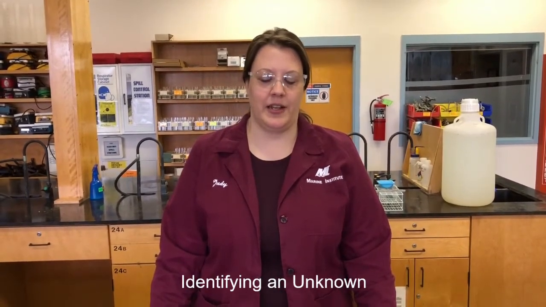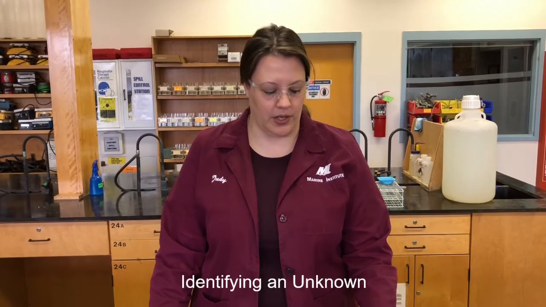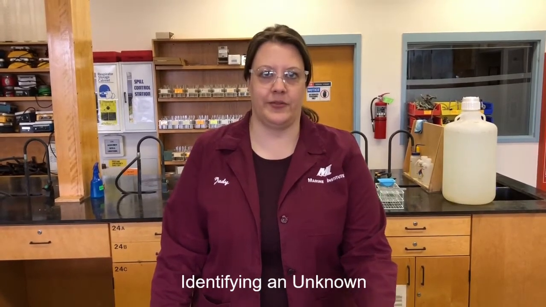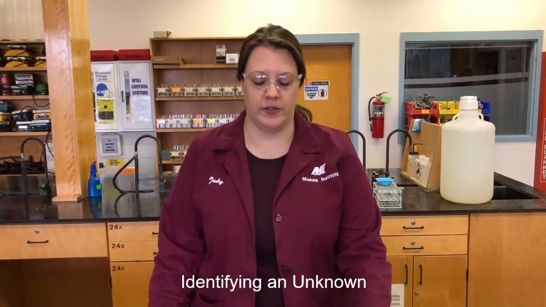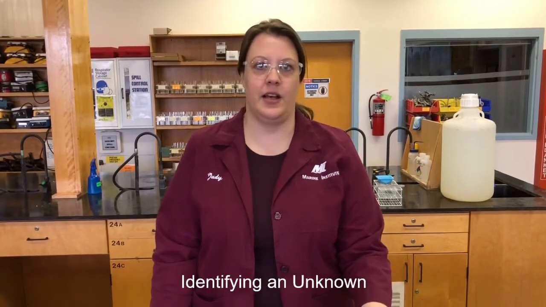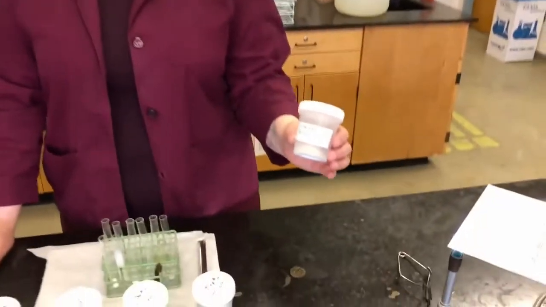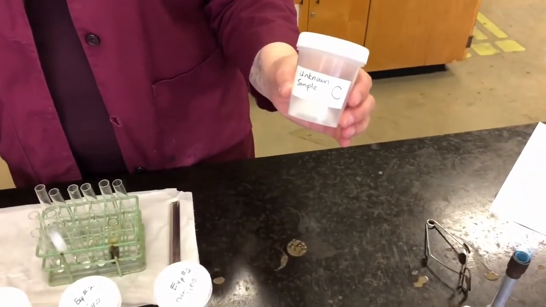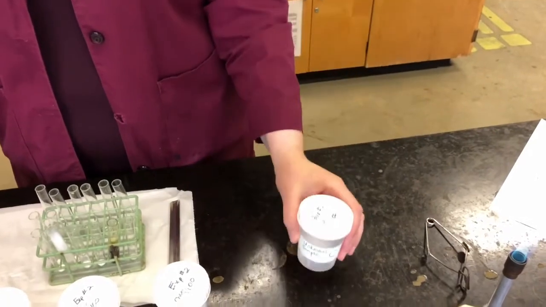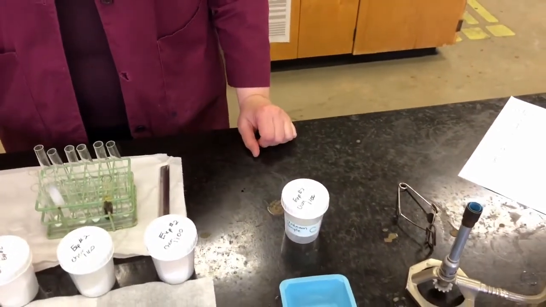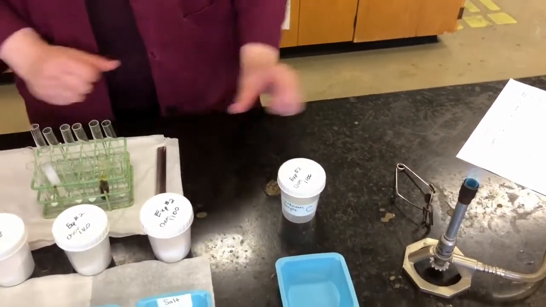So I mentioned in the beginning that part of chemistry is commonly trying to identify a substance that you don't know the identity of. So we've tested 6 substances. I do know that our unknown is one of those 6 substances. So we're going to take our unknown sample. In this case, it's just labeled C. So again, we don't know what it is. So we're going to do all those same tests that we did on the other substances with our unknown substance.